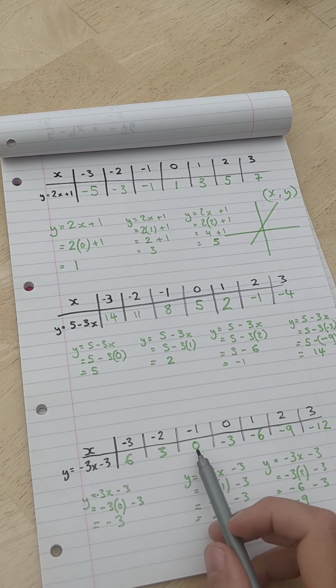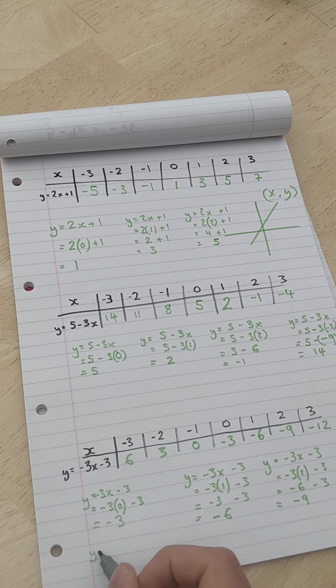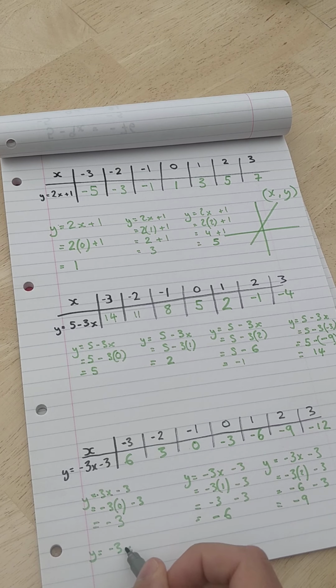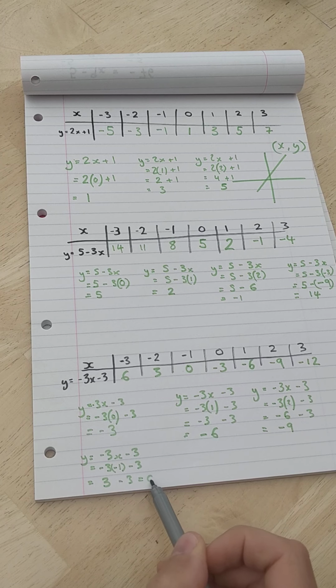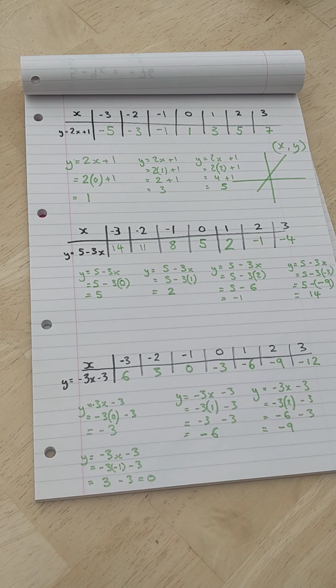Now this one, we could always just check. So y equals negative 3x take away 3. If x was minus 1, negative 3 times minus 1 is 3. Negative times a negative is a positive. 3 take away 3 is just 0. So I know that that works.